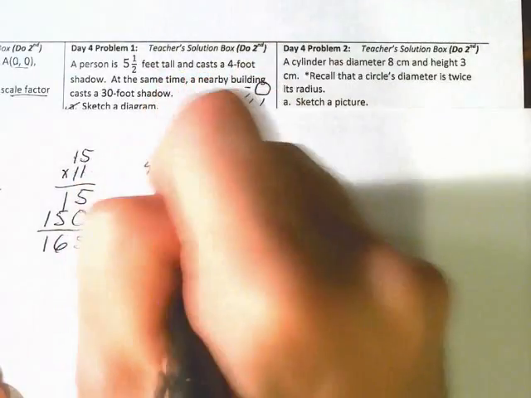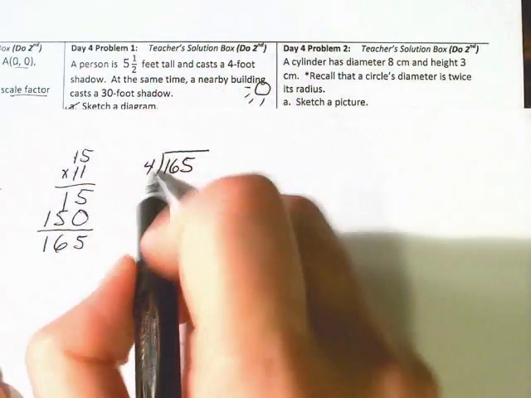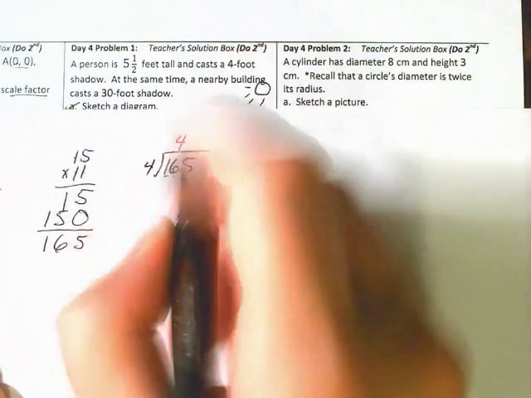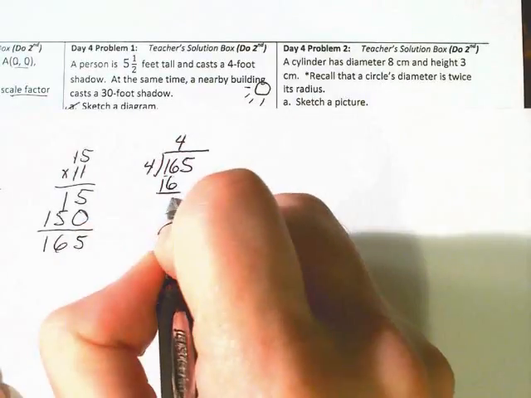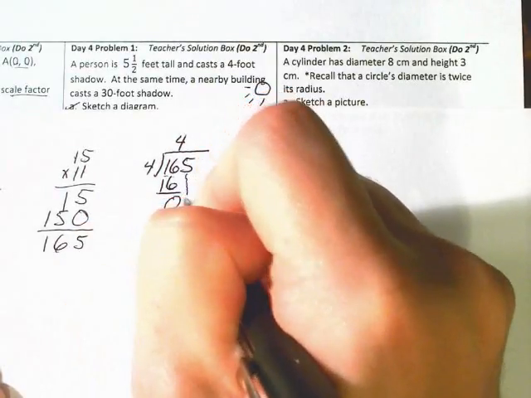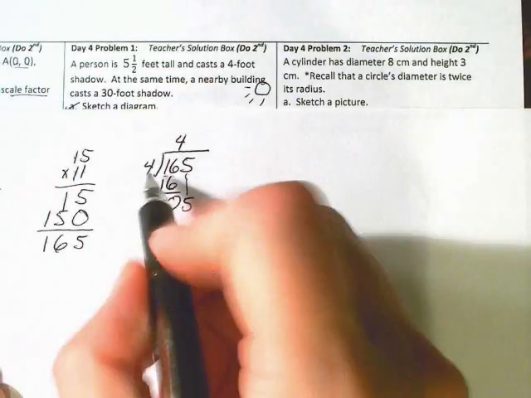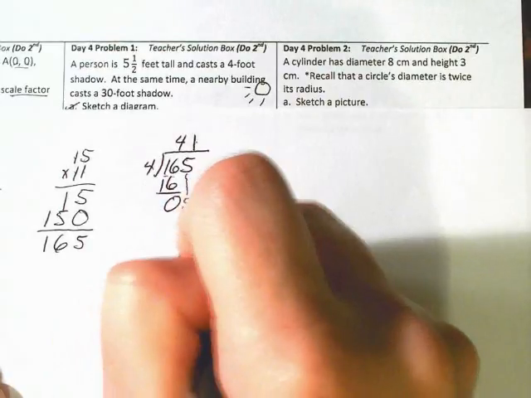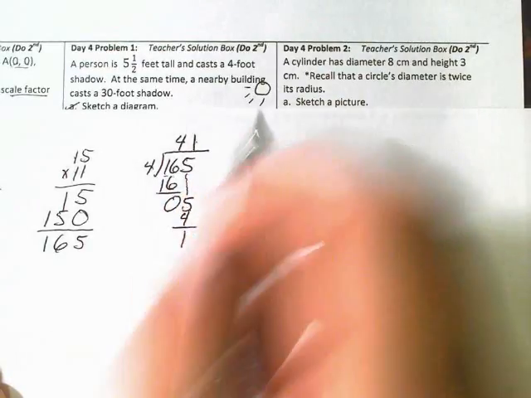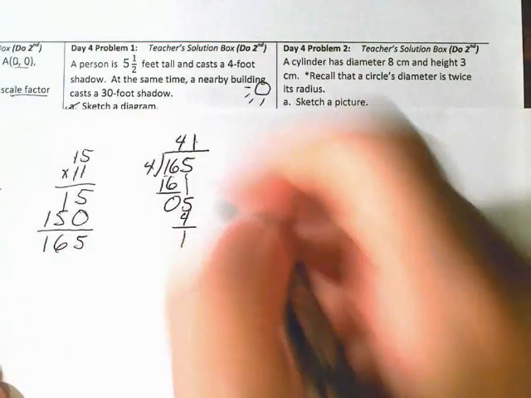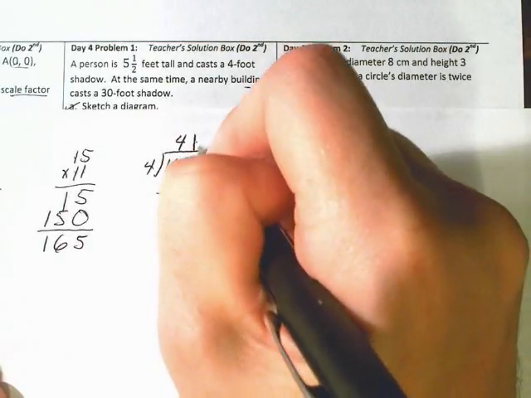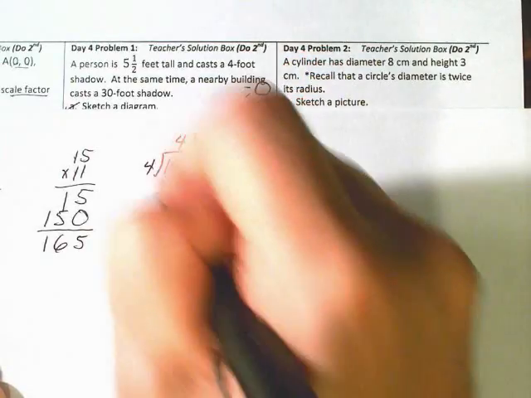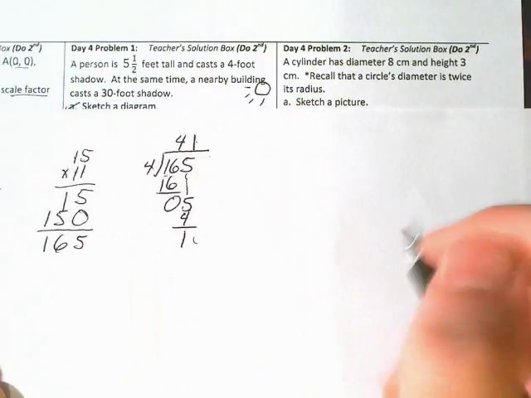So 4 divides into 165. 4 divides into 16 4 times. 4 times 4 is 16. Subtracting it makes 0. The 5 can come straight down next to the 0. 4 divides into 5 once. And 1 times 4 is 4. Subtracting is a 1. There is a remainder of 1. I could put a decimal point and a decimal point here, add a 0 on, the 0 comes down here, creating 10, and we could continue dividing out using decimals.